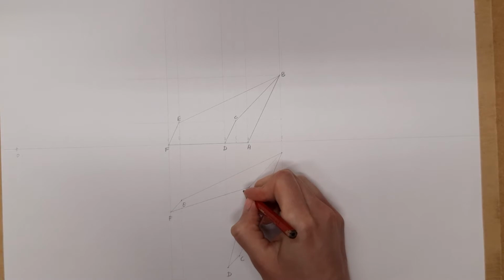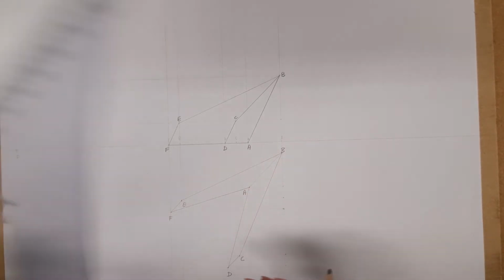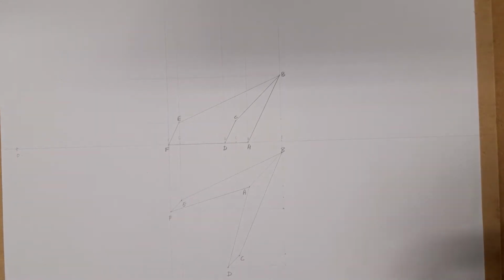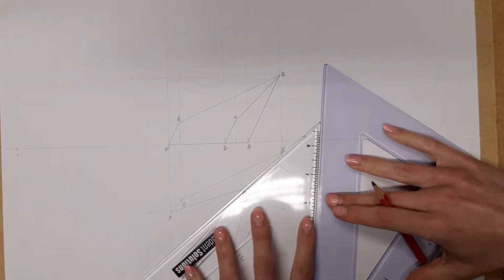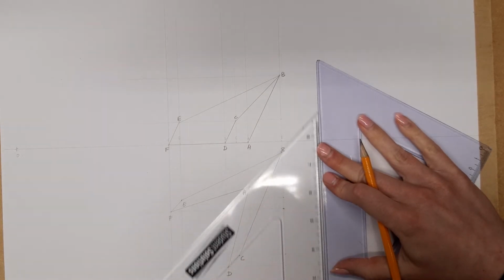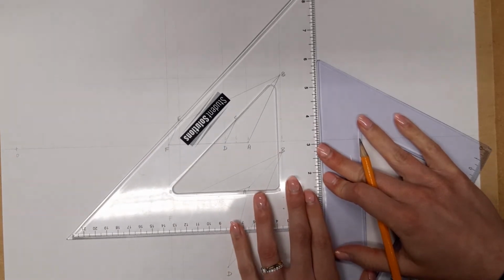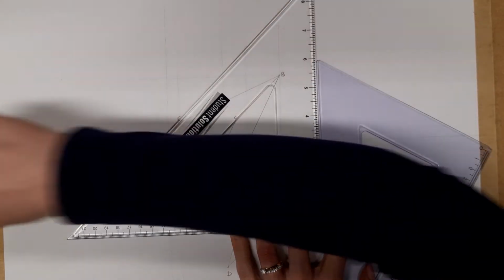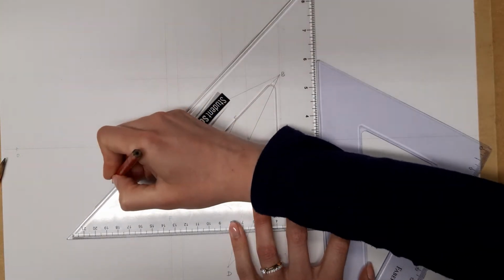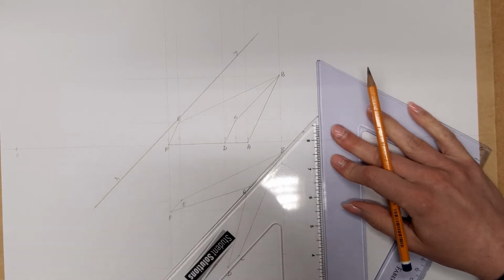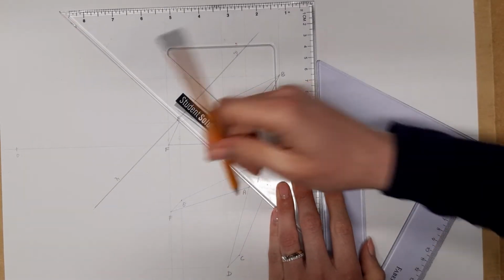AB is obviously the line of intersection between the two surfaces. It doesn't matter if you go up or down the page. I'm actually going to go up the page this time. Our XY line has to be parallel to A and B. I'm just moving out away from the object. Label your X1, Y1, and bring out all of the points that you require. So A and B anyways.